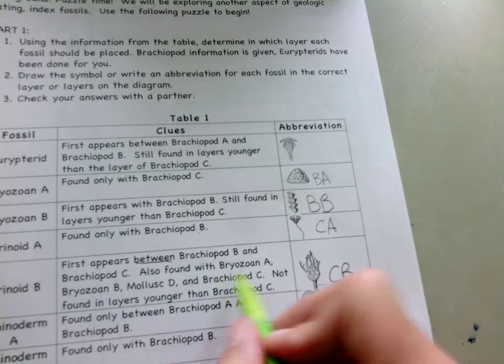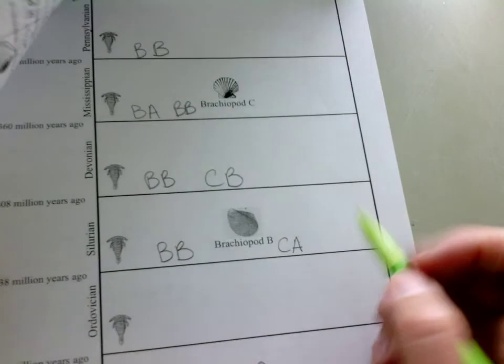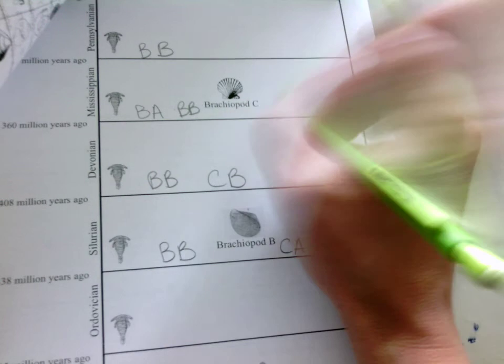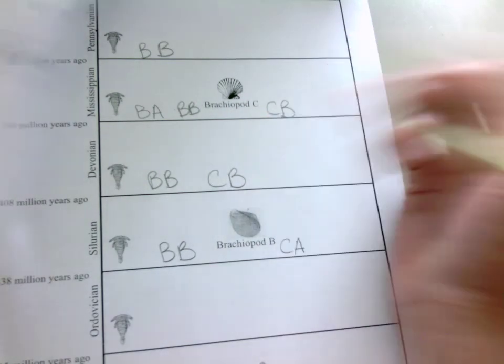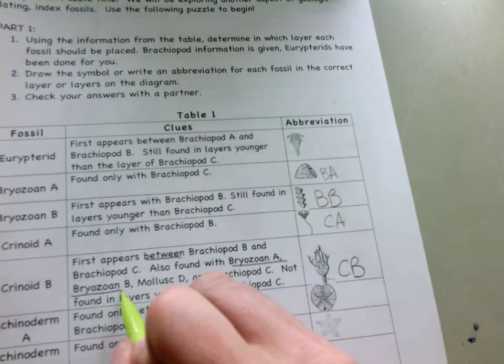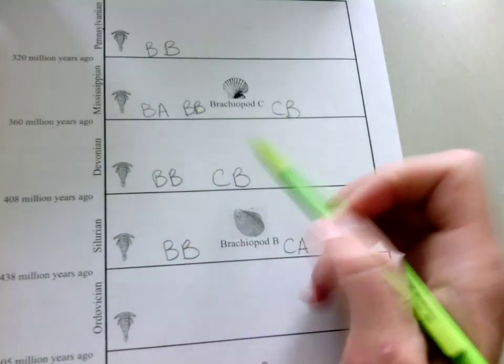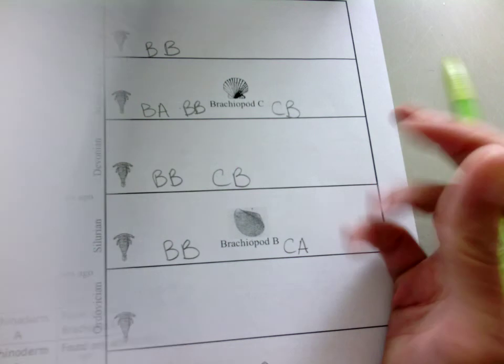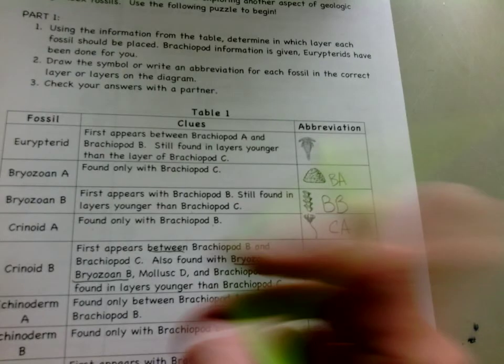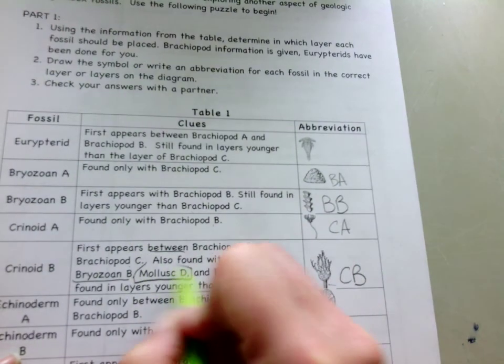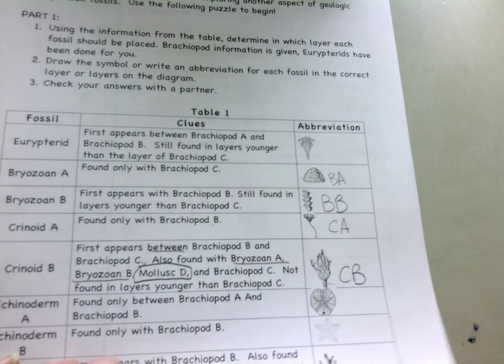It's also found with Bryozoan A. Well, Bryozoan A, it's up here, so I'm going to add a CB up here. Bryozoan B's are already here and here, so I'm not going to add or change anything there. But it's also found with mollusk D. I don't have any mollusk D's yet, so I'm just going to let that one sit.